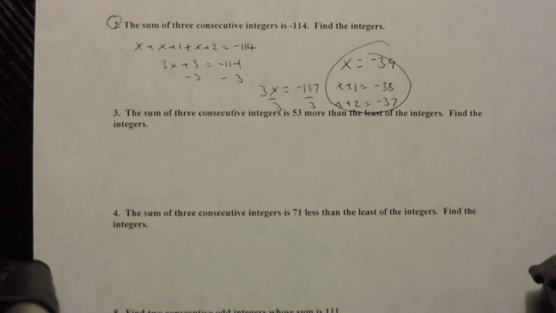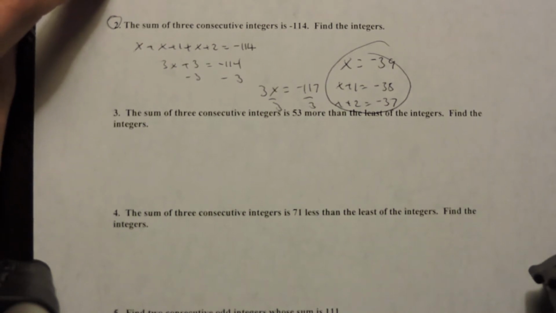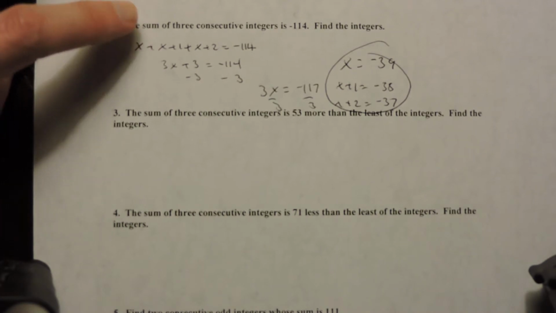Alright, so the last sheet on your math packets is solving for consecutive integers, okay? I did number 1 with you guys. I showed you how to do that one, and I gave you some notes on the top of the page, so make sure you're following along with those. And make sure you're reading it carefully, okay?